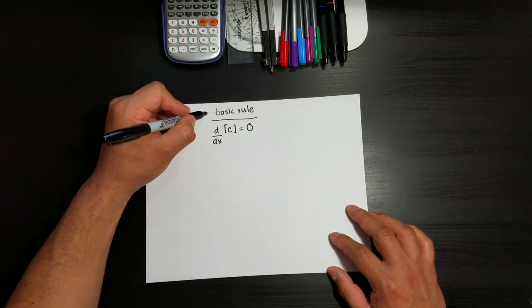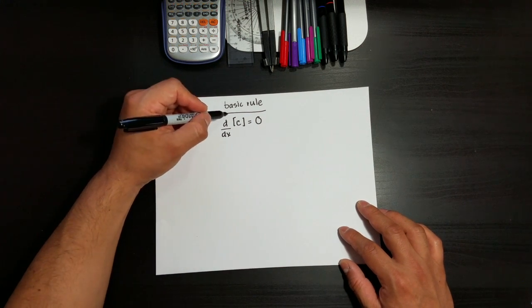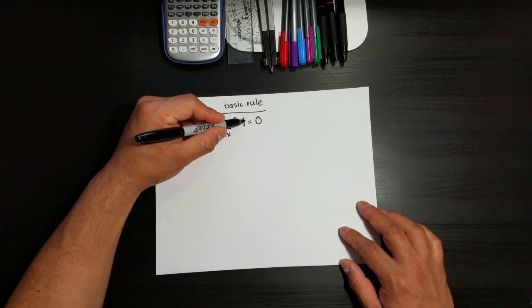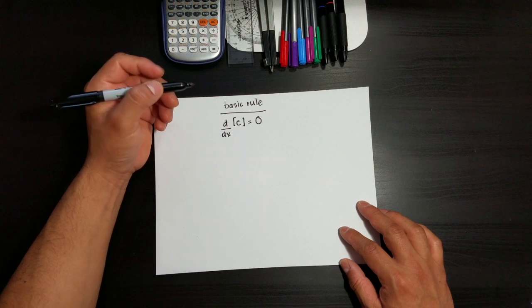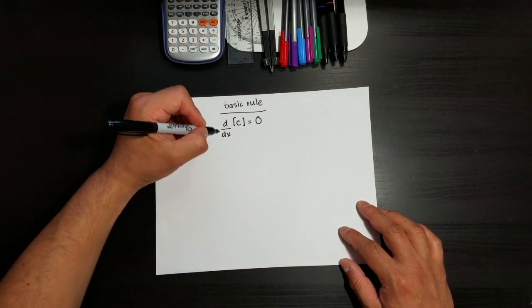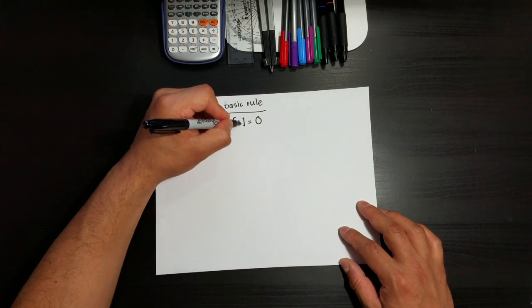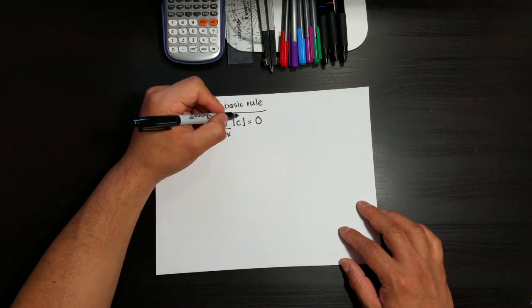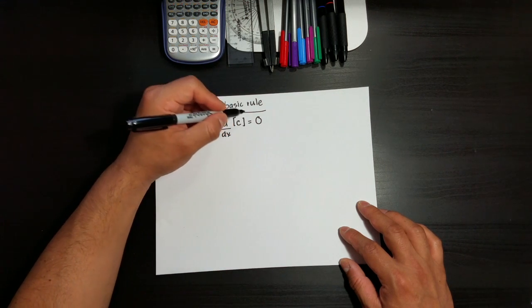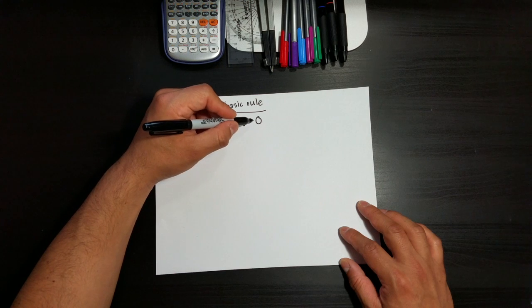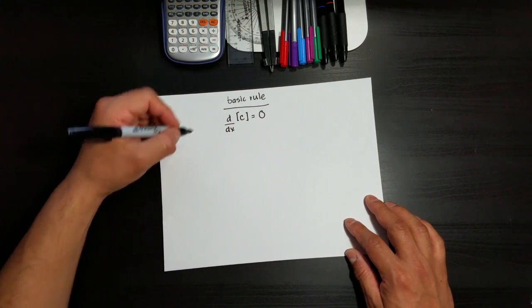Okay, let's begin with the basic rule. What this says, as I mentioned, is that the derivative of a constant is equal to 0. So what does this mean? This basically means that c is a number, any number. As long as there's no x right next to it, this will always be 0. So let's see what it looks like.